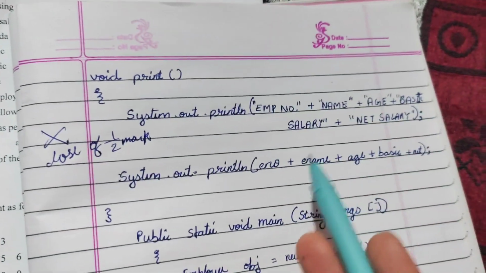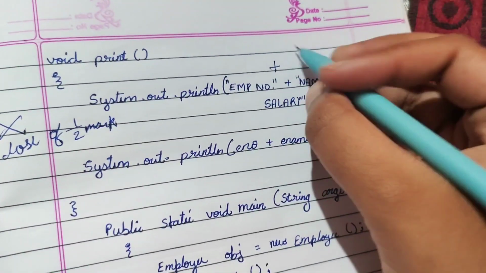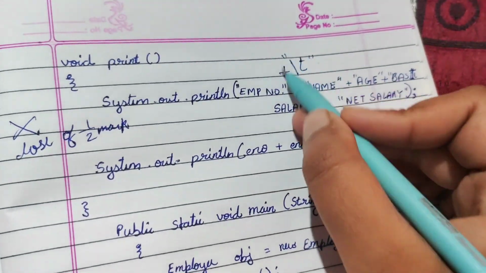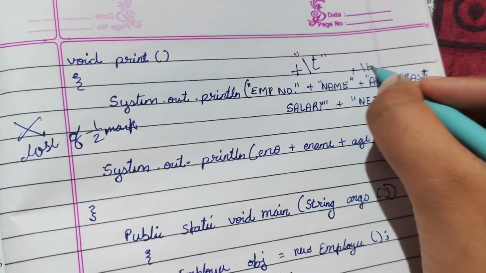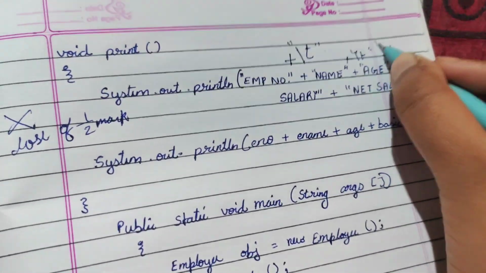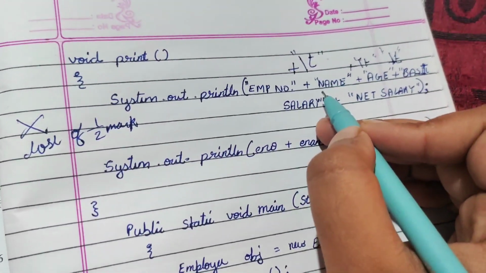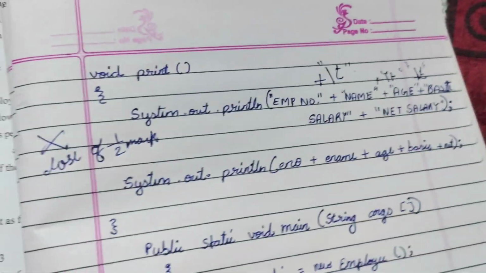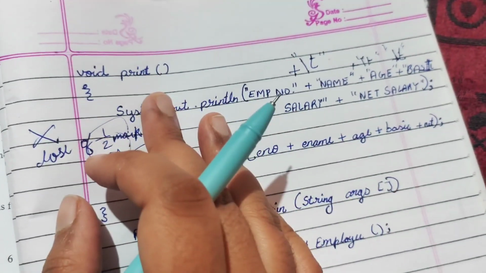So the correct way is to add and write \t, put it in inverted commas, and here also the same \t, here also the same. Wherever I have mentioned a plus before, you put just one \t. So you would not lose this half mark, you will be gaining this half mark.